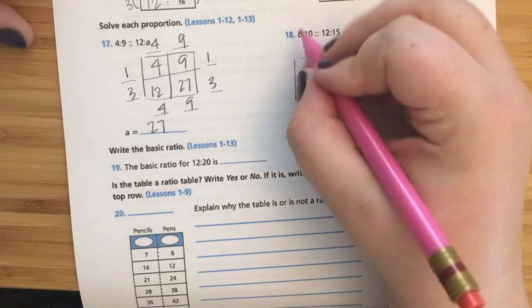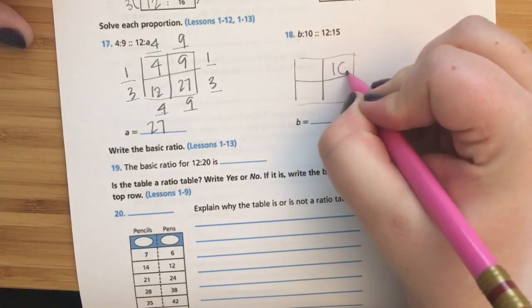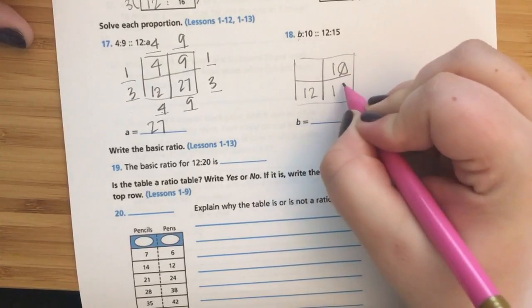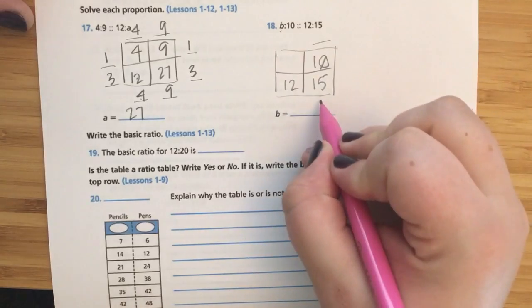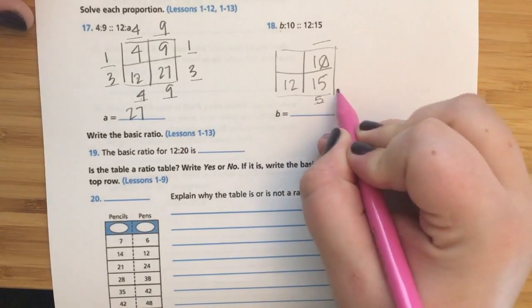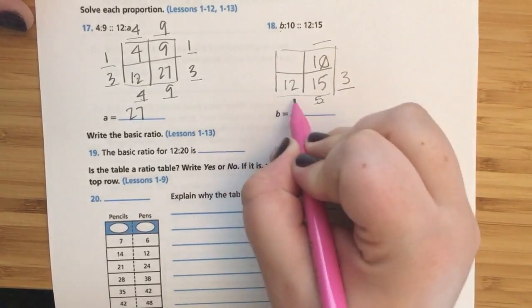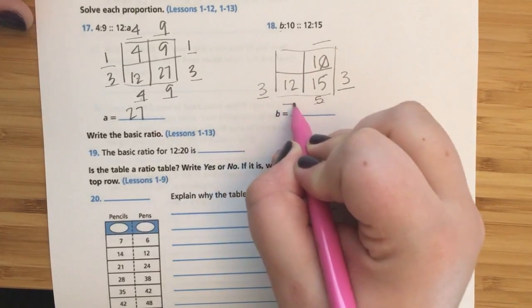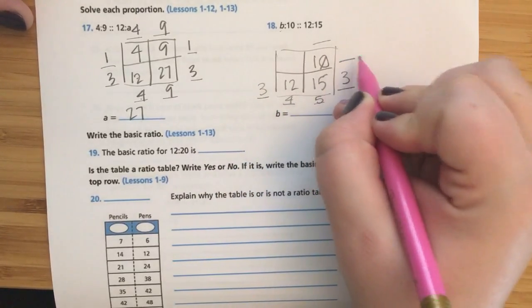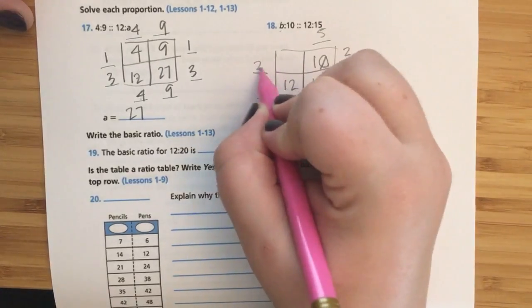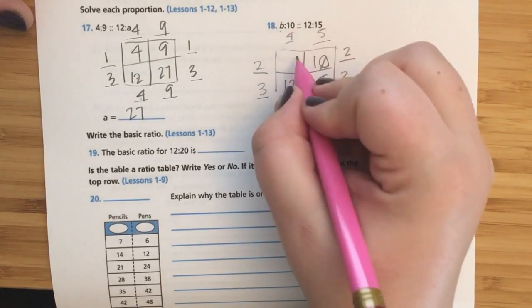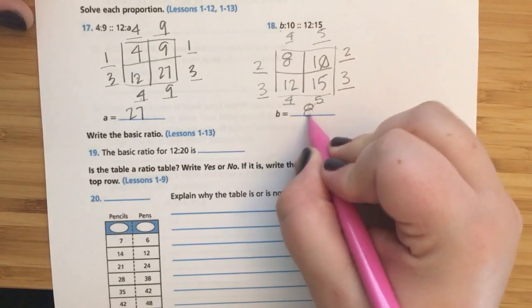When I do this for B to 10, 12 to 15, I leave my B blank. I could write a B in there and just erase it. And I go through the steps for my factor puzzle. 10 and 15, they share a factor of 5. 5 times 3 is 15, carry it across. 3 times something, 4 is 12. And I follow through my steps, and B equals 8.